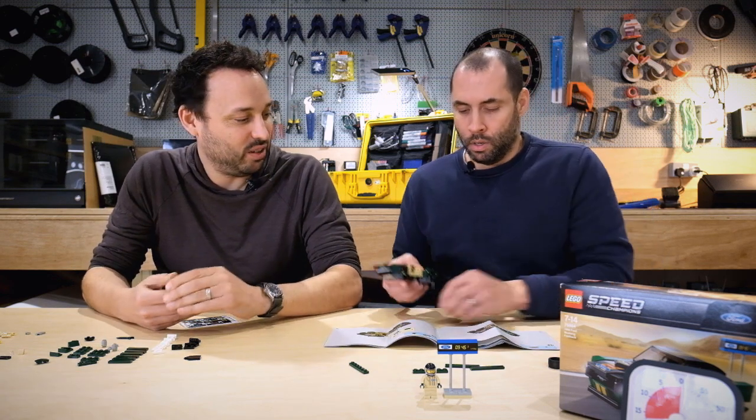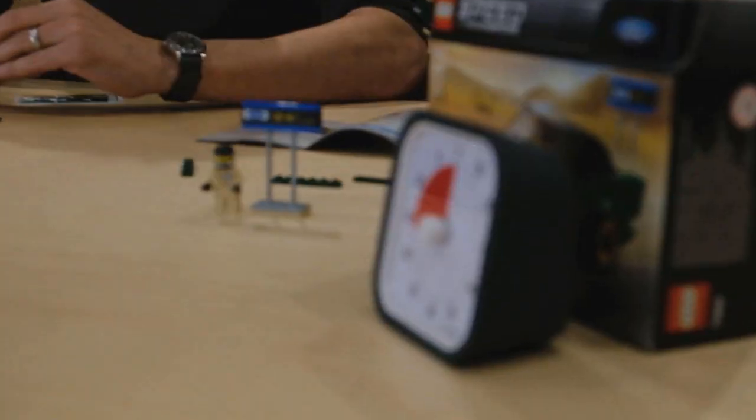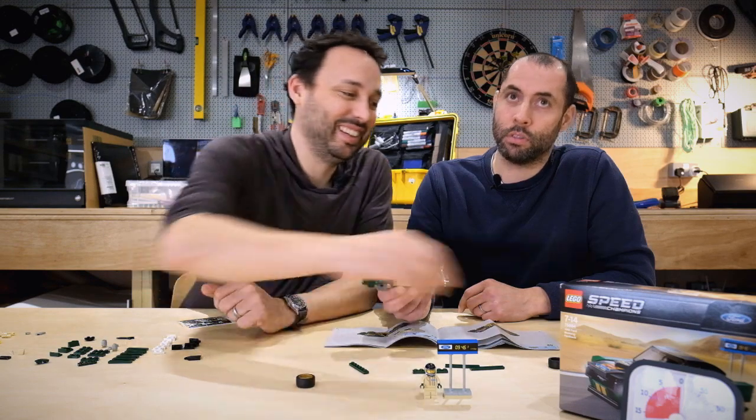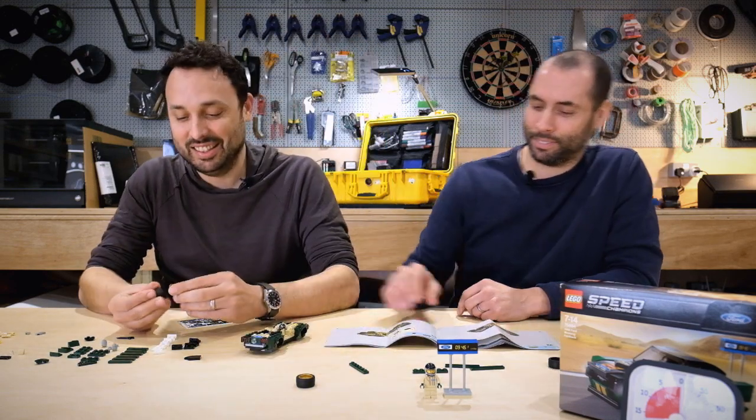How are we doing for time? 17 minutes. Nearly halfway. Smashing it. Does that feel like it's nearly a car yet? I'd say so. I mean, stick some wheels on there. It's done.